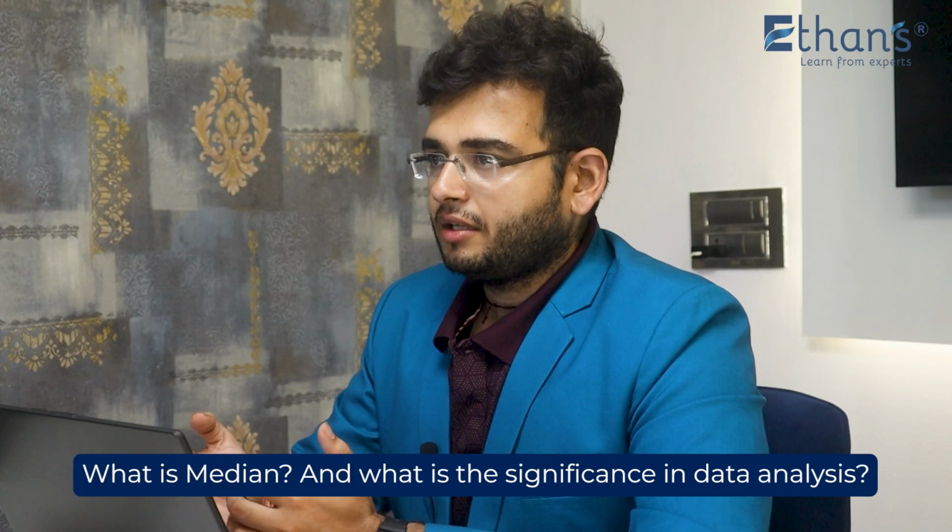What is median and what is its significance in data analysis? The median is the middle value in a sorted list of numbers. Now, if the list has an odd number of observations, the median is the middle number. For example, if it is an even number, the median is the average of the two middle numbers. The median is a measure of central tendency that is particularly useful when dealing with skewed distributions or outliers. Unlike the mean, which can be heavily influenced by extreme values, the median provides a more robust measure of the center of a data set.